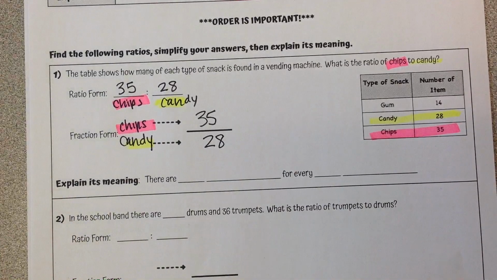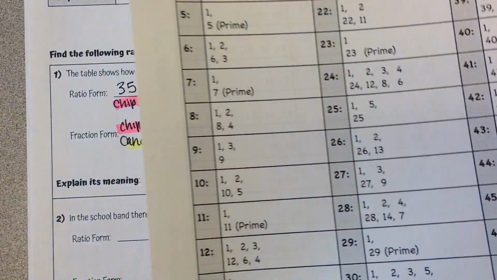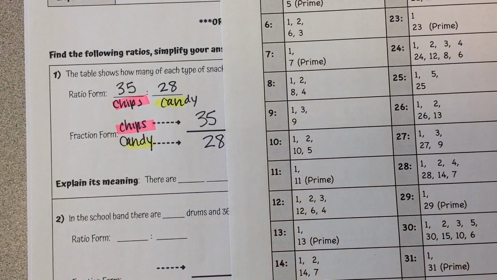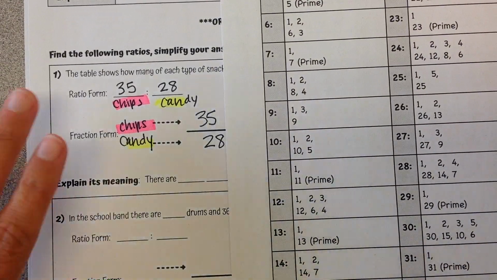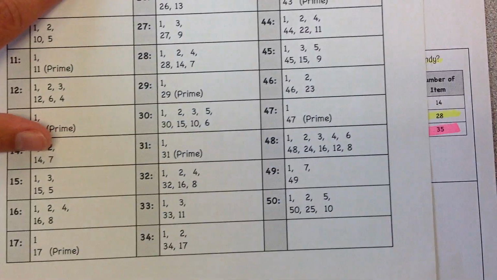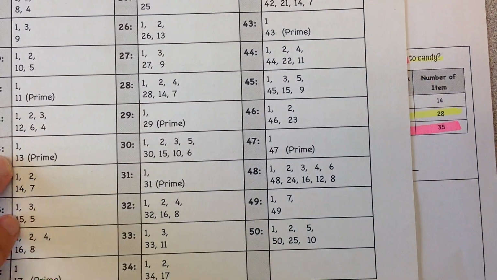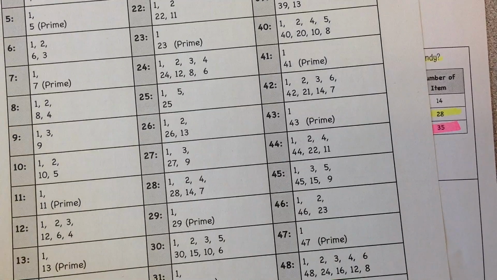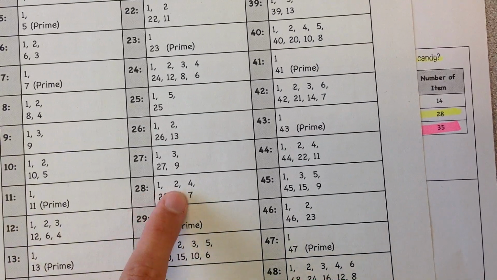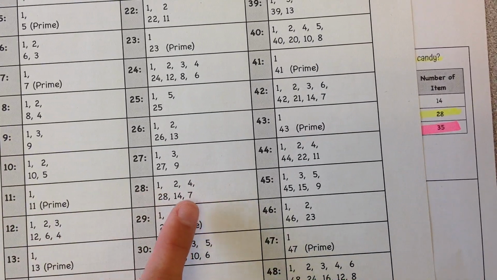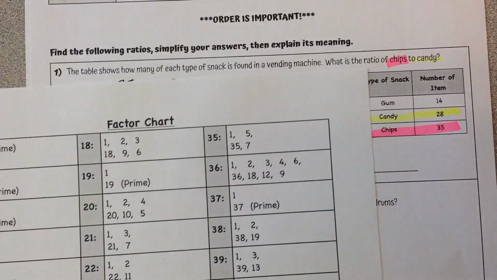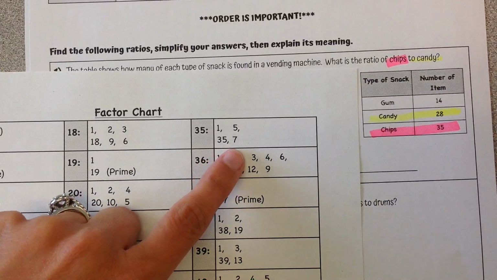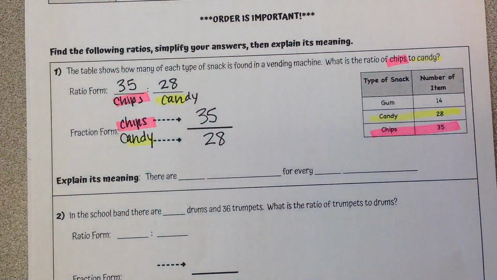Now we need to double check to see if we can simplify. So I'm going to look at my factor chart. We've got 35 and 28. I don't think I can show them both at the same time. 28 divides by 1, 2, 4, 7, 14, and 28. For 35, the one that they have in common is 7. So they both divide by 7.